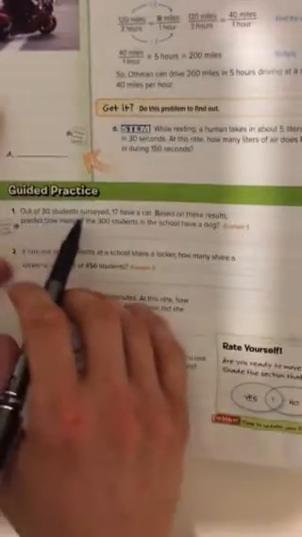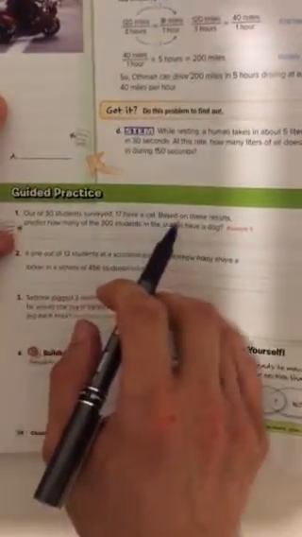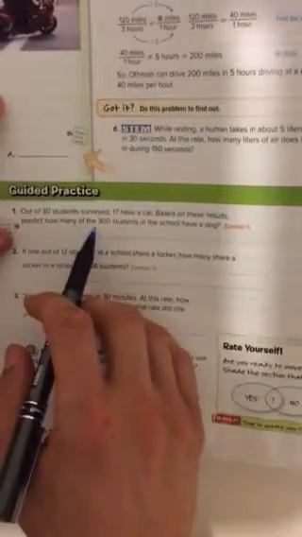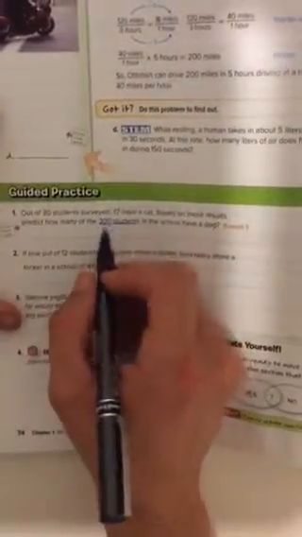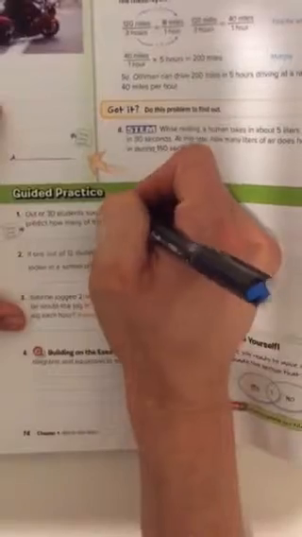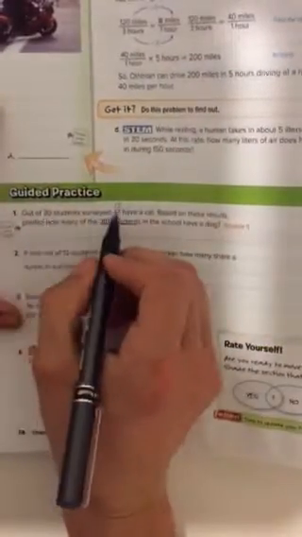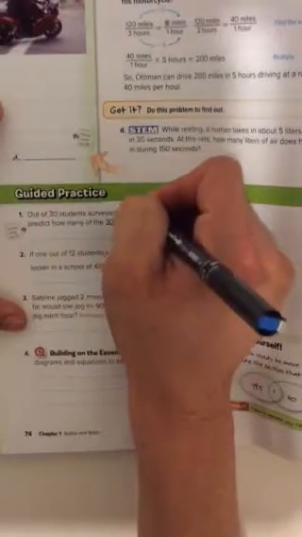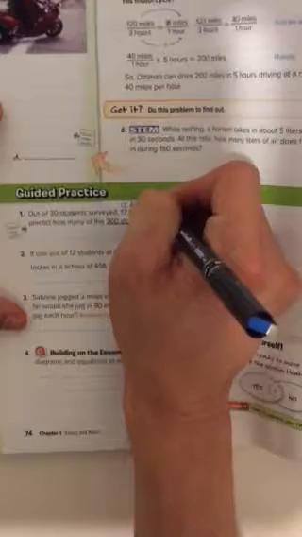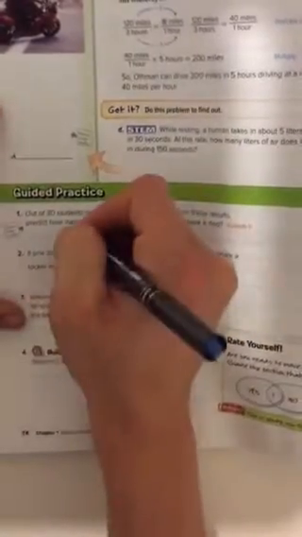It says, out of 30 students surveyed, 17 have a cat. Based on these results, predict how many of the 300 students in the school have a dog. Now that's silly a little bit. I don't like that problem. But I think what it's implying is that out of 30 students, 17 have a cat and 13, the ones left, have a dog.